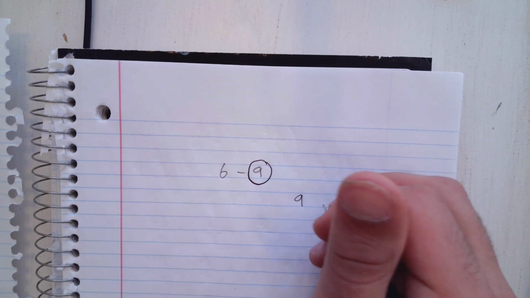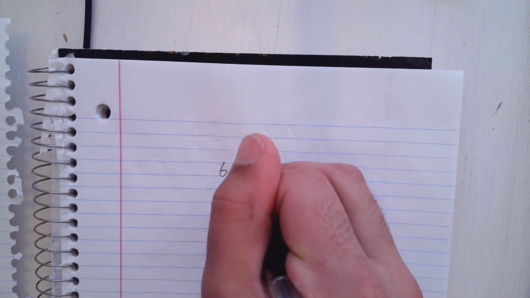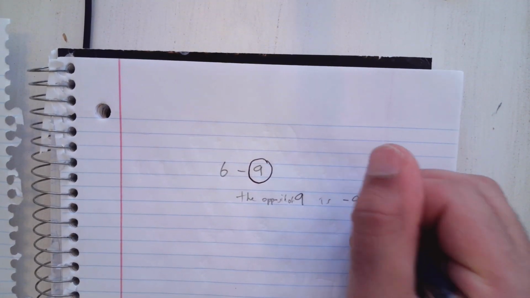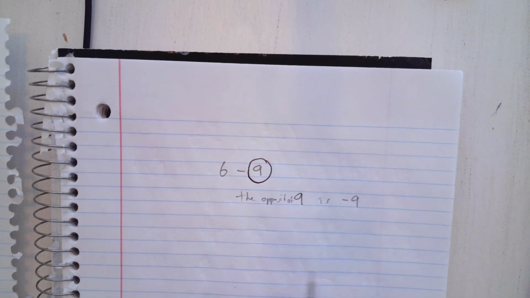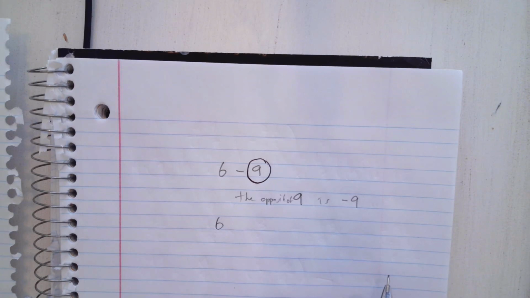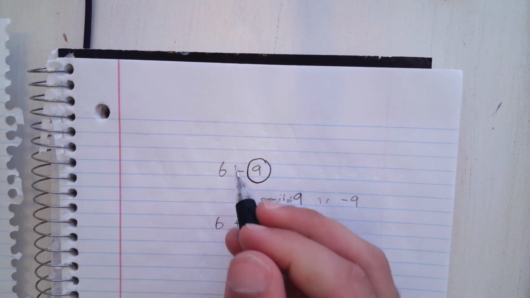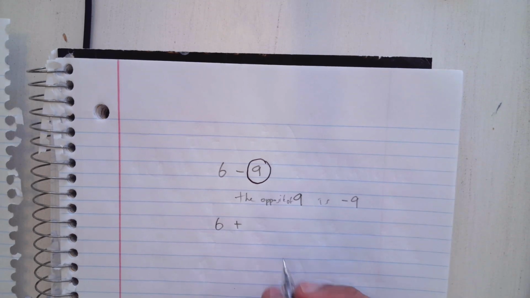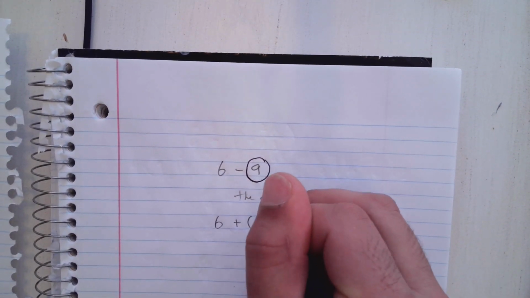And I want you to say the opposite of 9 is, and you write the opposite of 9. Right? Now what we can do, we know the opposite of 9 is negative 9. We rewrite this negative as a positive, right? Because we're changing to addition. And we add the opposite. Negative 9.